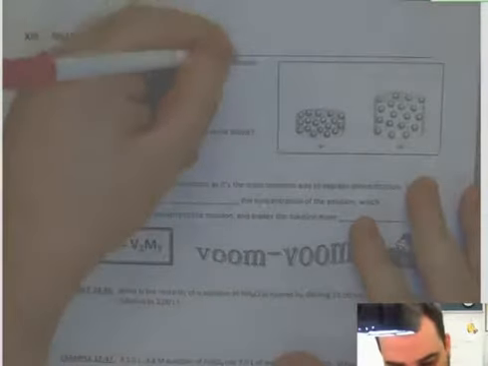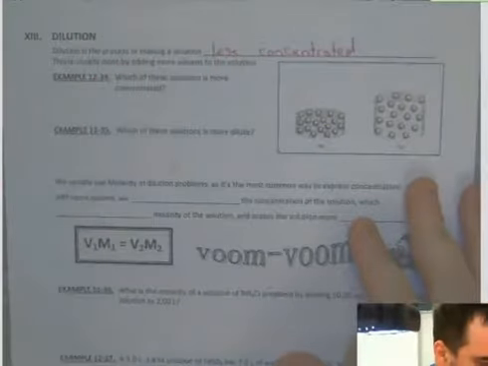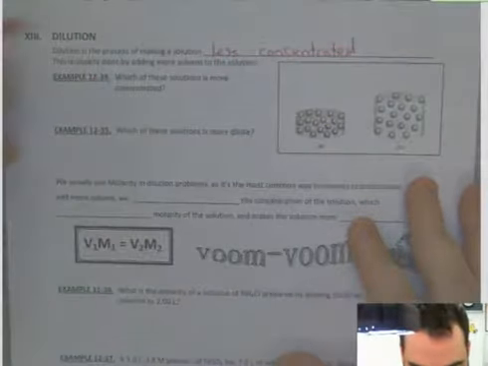Now we're going to go over some dilution problems here. Dilution is the process of making a solution less concentrated. This is usually done by adding more solvent to the solution.